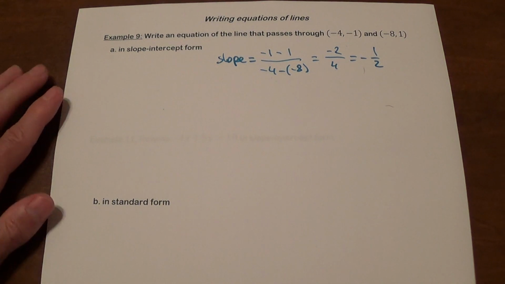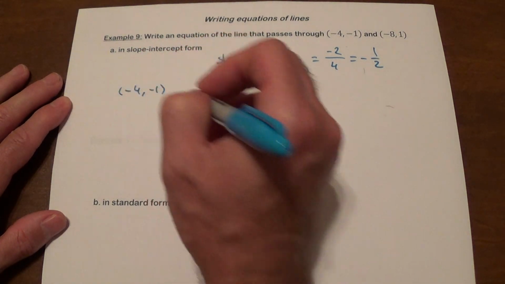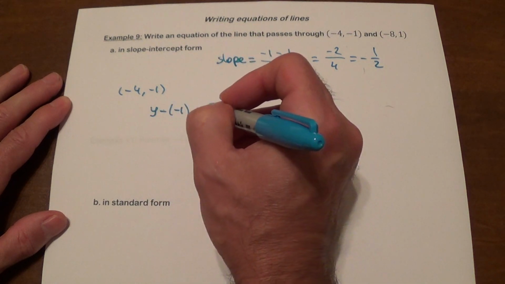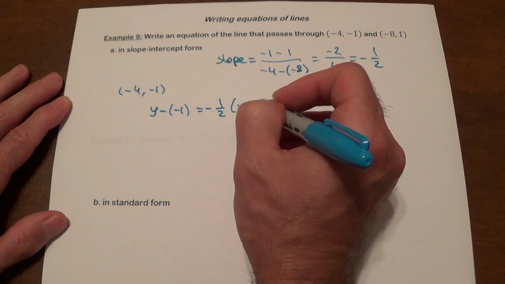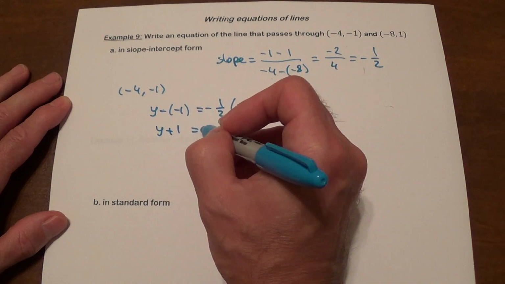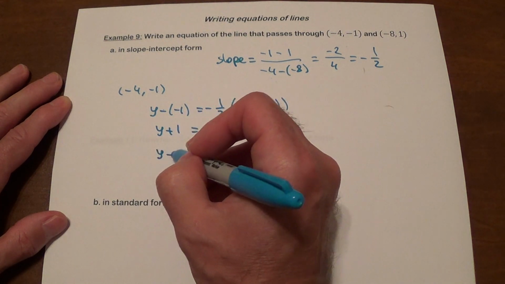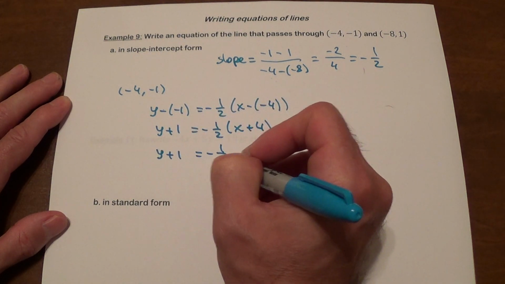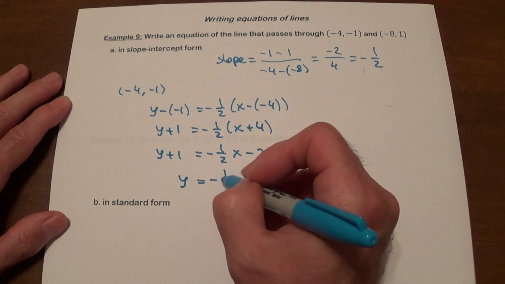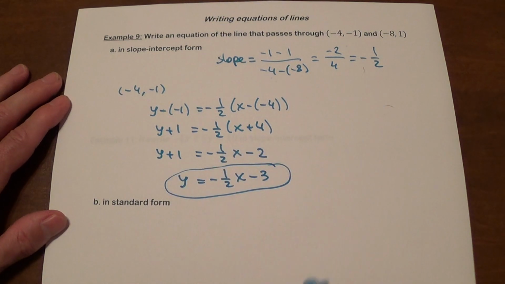And I'm not going to do it with both points, I'm just going to use one. Let's say I'm going to use the first point. So y minus -1 equals -1/2 times x minus -4. Y plus 1 equals -1/2 times x plus 4. Y plus 1 equals -1/2 x minus 2. Y equals -1/2 x minus 3. And this is going to be our equation.